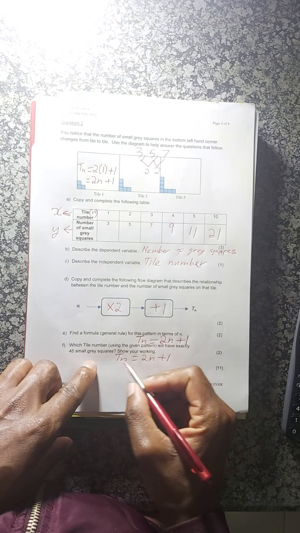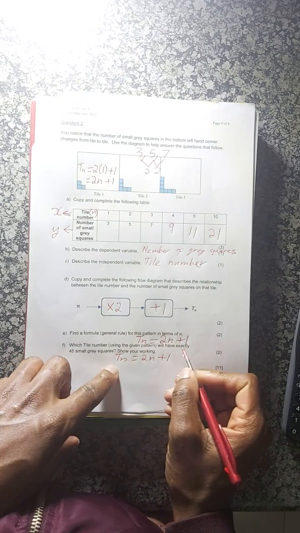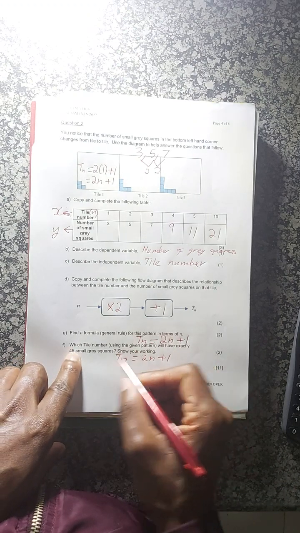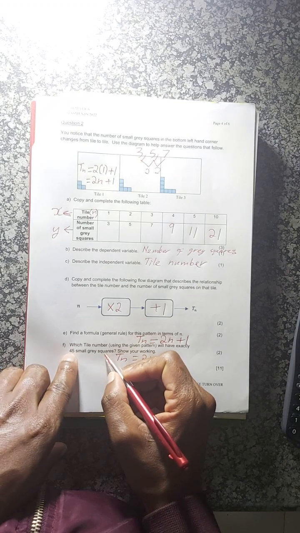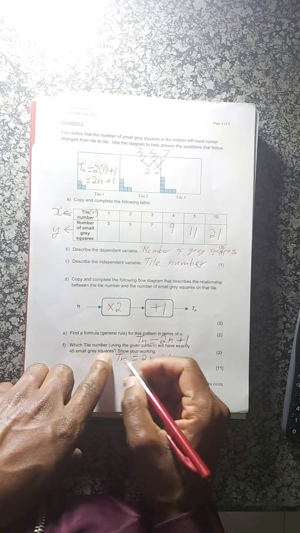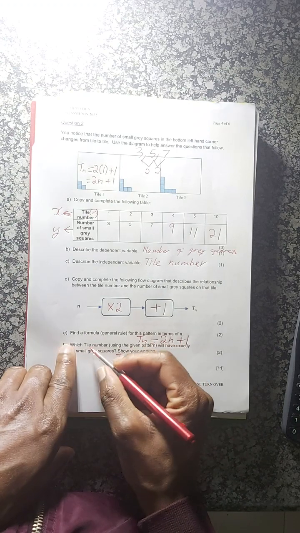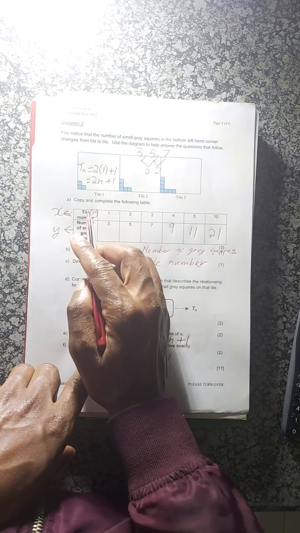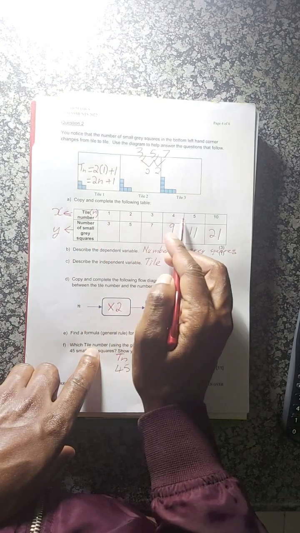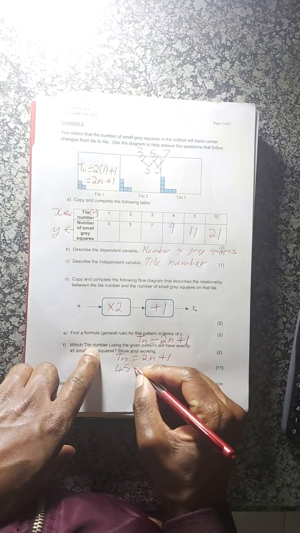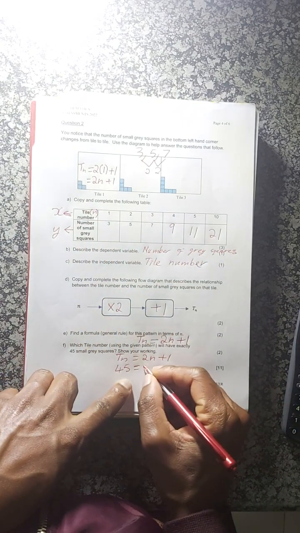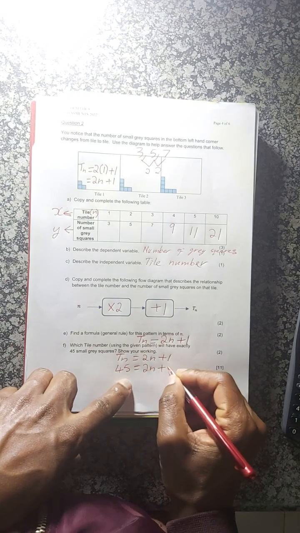Okay, do we have Tn? Yes, we do. Tn in this case is the number of the gray squares, which is 45. They told us that. And what do they want? They want the tile number. Tile number is what? The n position number. So 45 is equal to 2n plus 1.